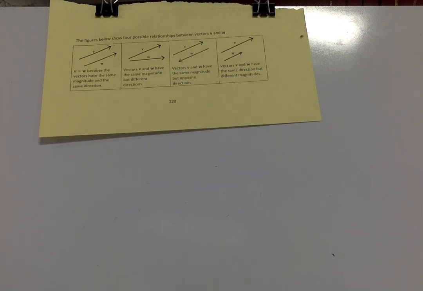Hello students, this is a continuation of the vectors on H2.1. I'm at the bottom of your packet. I believe it's page 220. There it is, 220 it says on there.